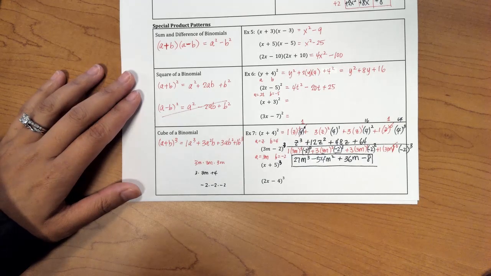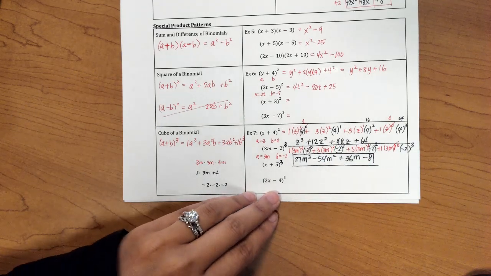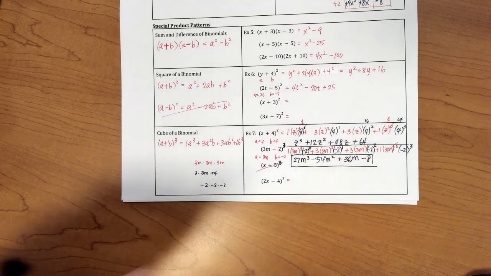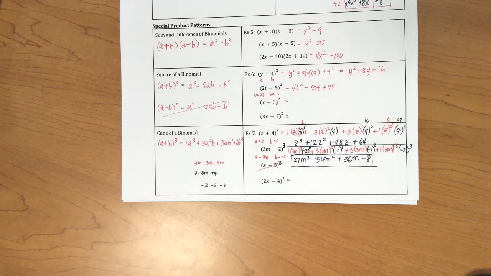Okay, I do want you to try, maybe just do the last one. You don't have space for this one, so let's cross that one out. We'll do the last one only. Do it yourself, and we'll check it in class tomorrow.